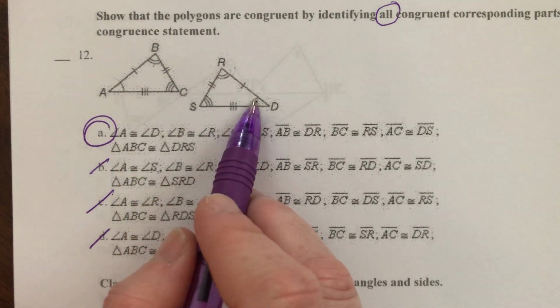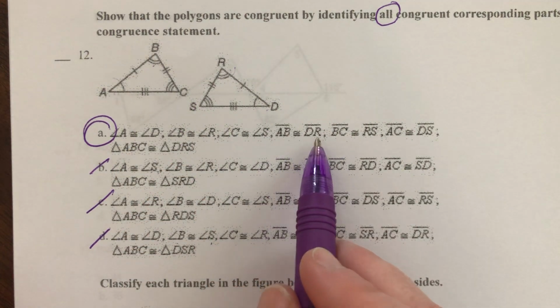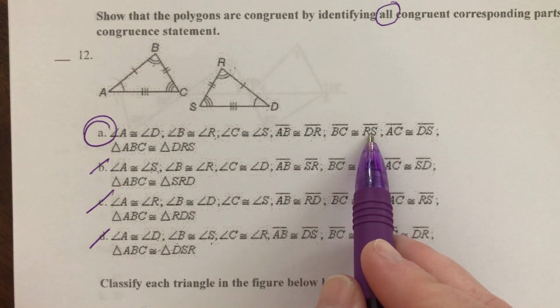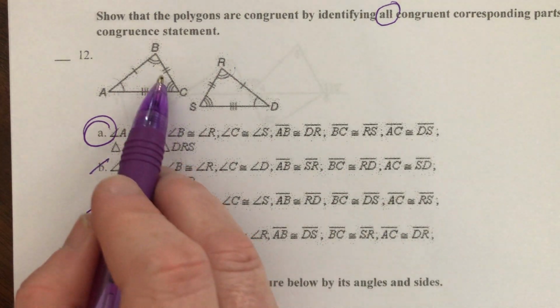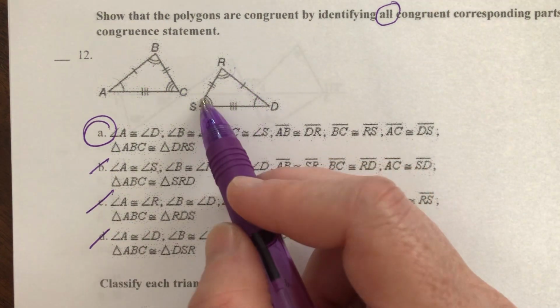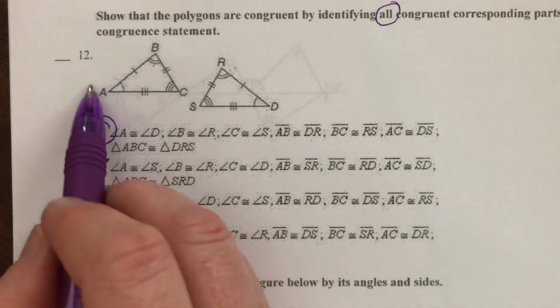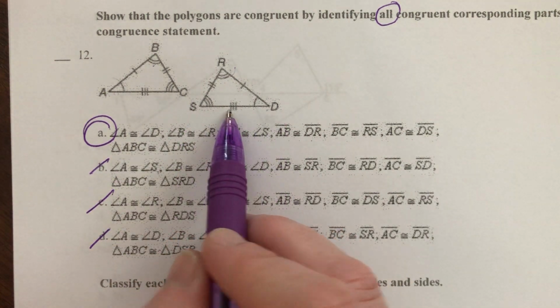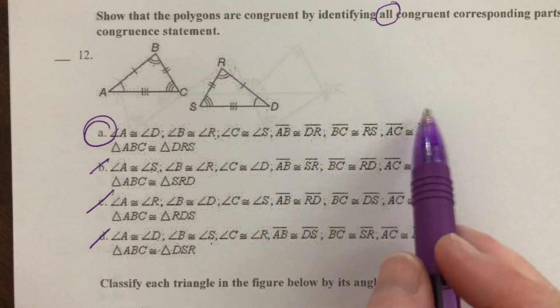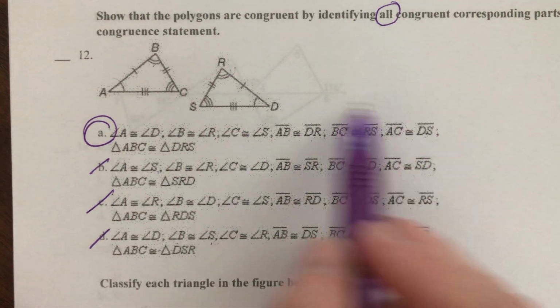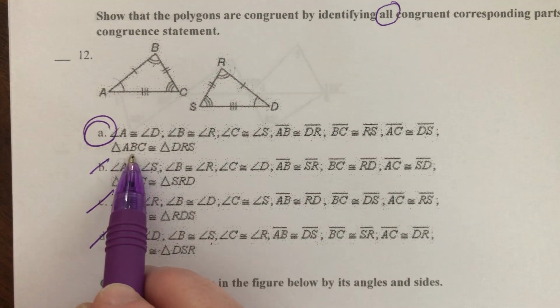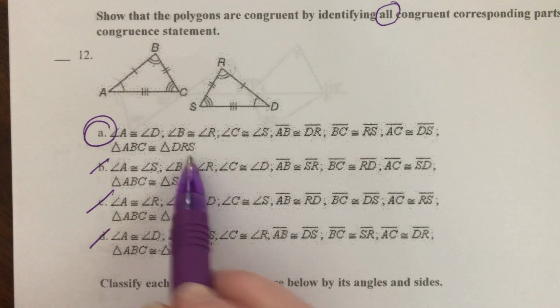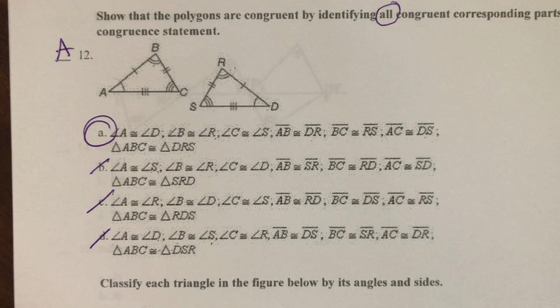AB is congruent to RD, correct? DR, RD, same thing. BC and RS, here's BC, it's got two little lines. RS has two little lines, which means AC, which has 3 lines, is congruent to SD, which has 3 lines. AC and SD, DS, same thing. So these are all correct, which means triangle ABC is congruent to triangle DRS, correct, A. Easy peasy.